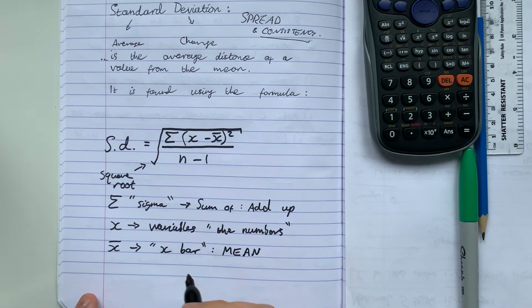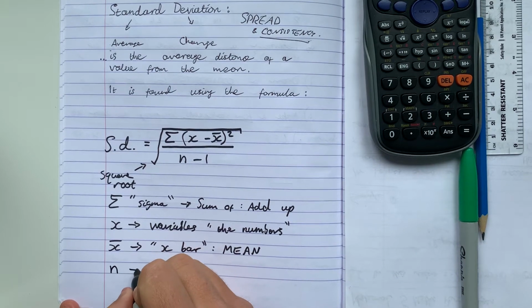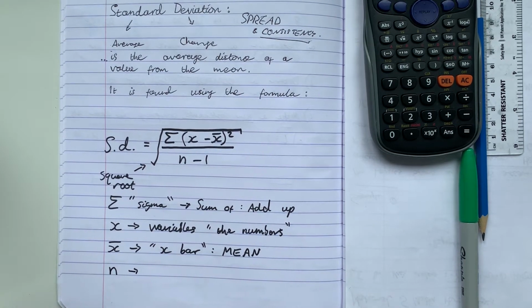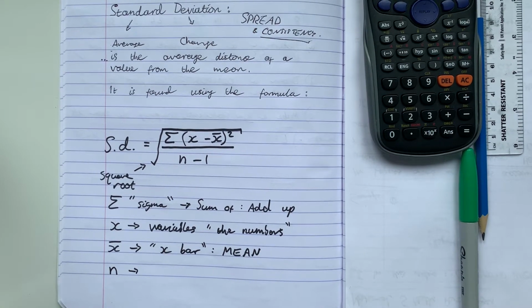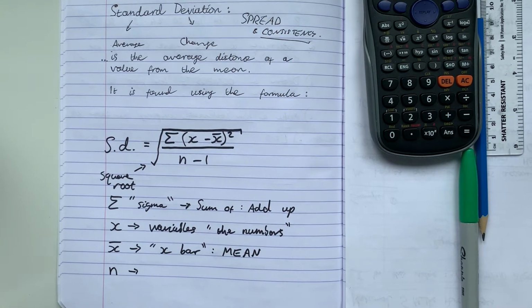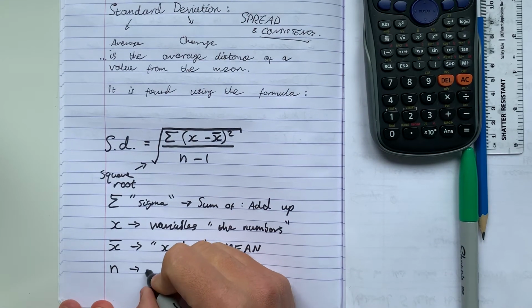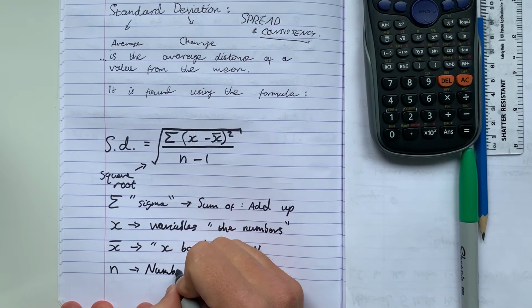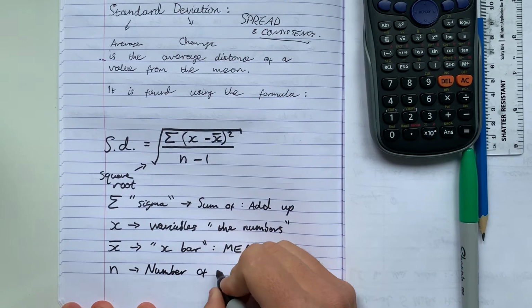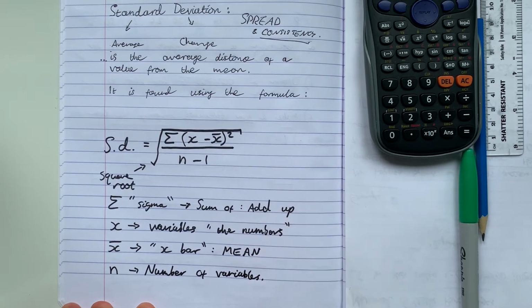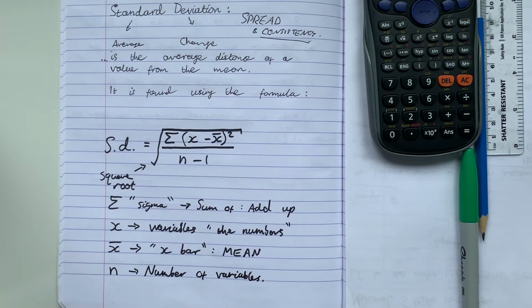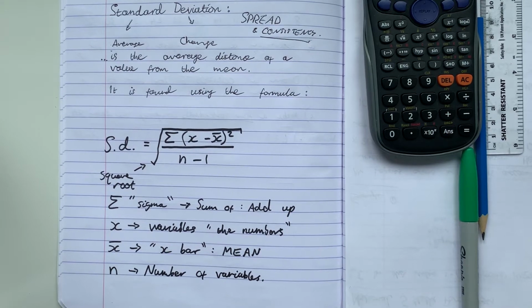The last thing we need to define is this letter n, which is probably the easiest one to understand. If you were in a maths class and you were told the letter n stands for something, what would you guess? You would probably guess number, and you're correct. N means the number of variables you have in that question, or the number of data points, or the number of numbers.